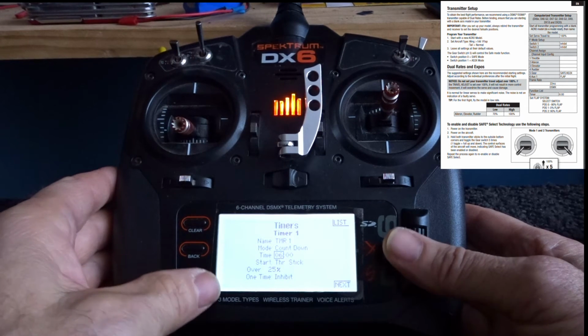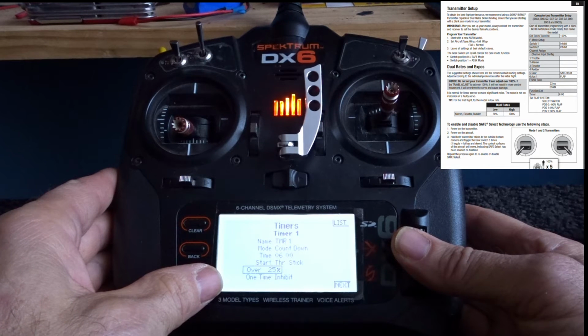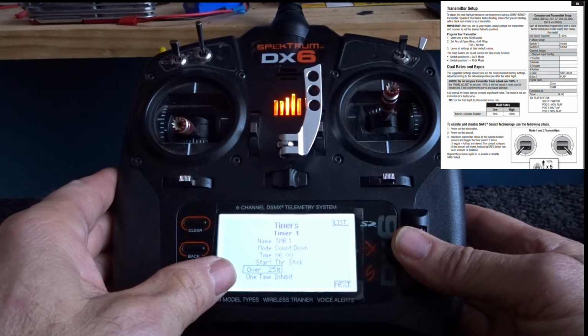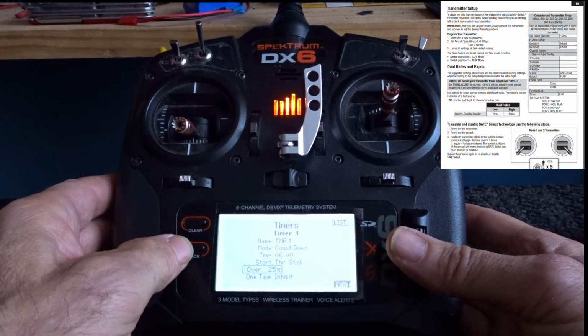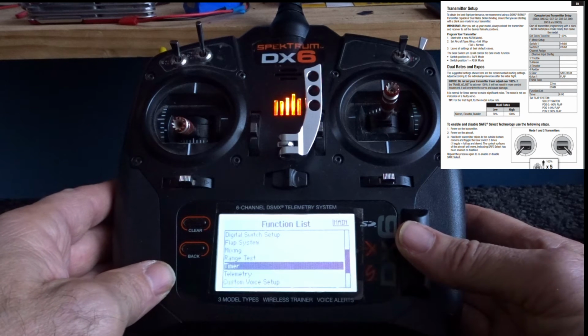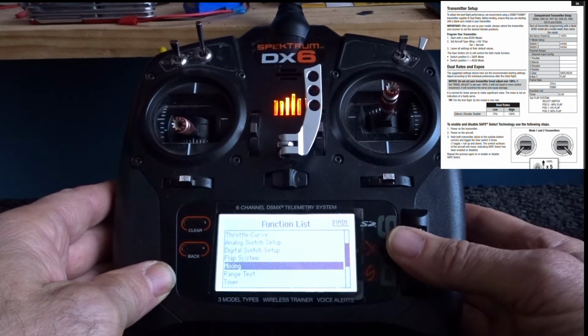Depending on your throttle, it's 25% over. You could have it a little less, a little higher, all up to you. Once you set up, back out. Let's look for the flap system, which is above a couple. Right here, above mixing.